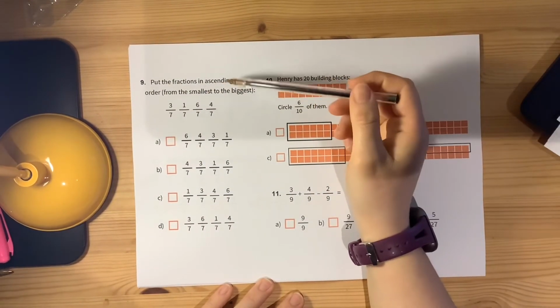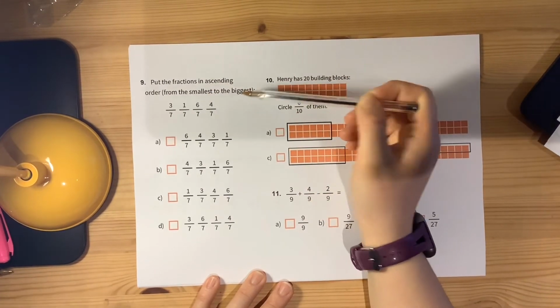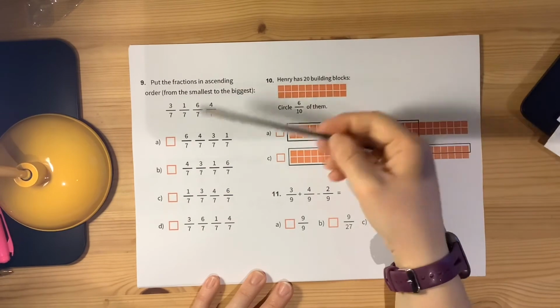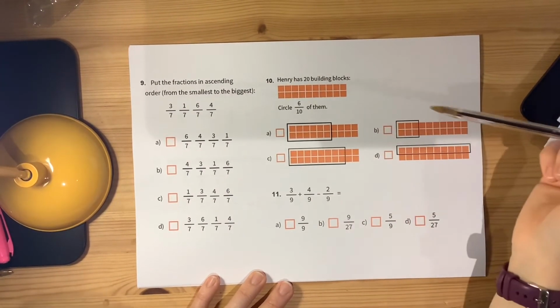So this time you need to put the fractions in ascending order. That just means from the smallest to the largest. So put the smallest first and then the largest. So these are your options. Think carefully about which one is the smallest and which one is the largest.